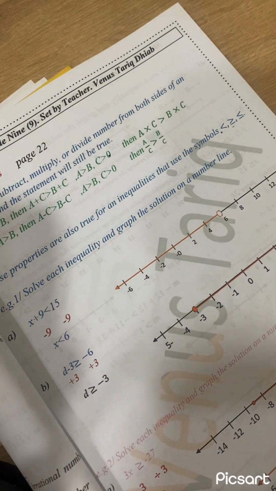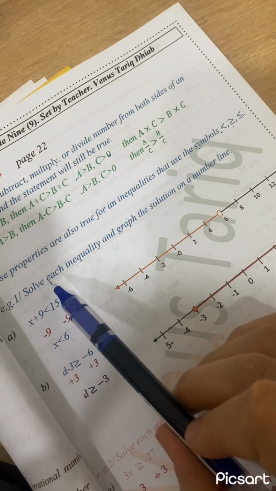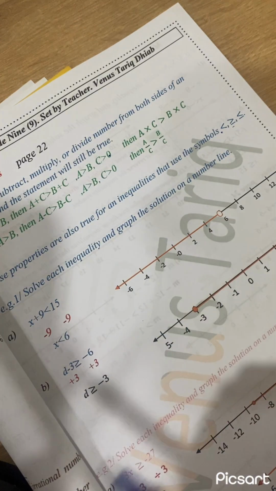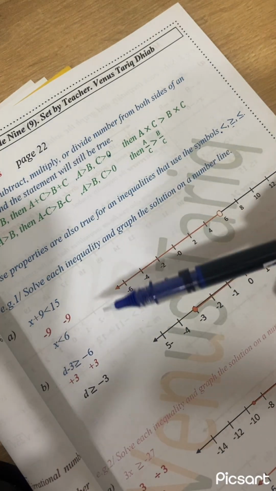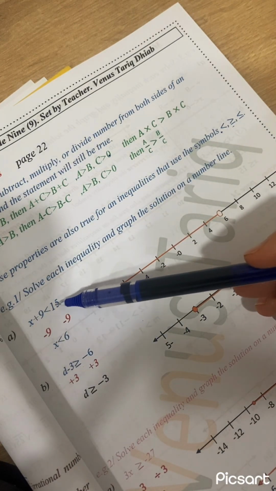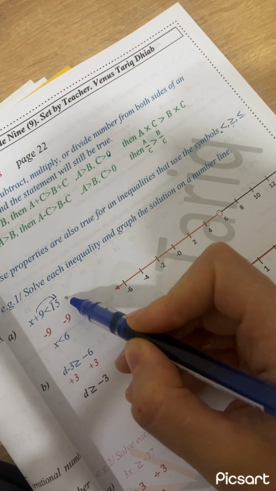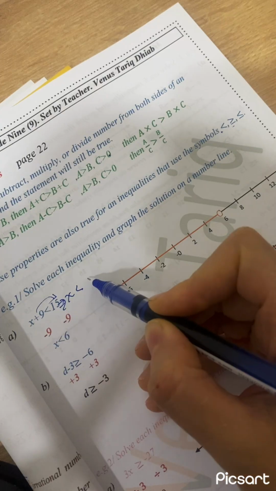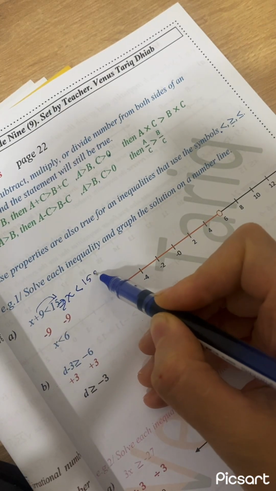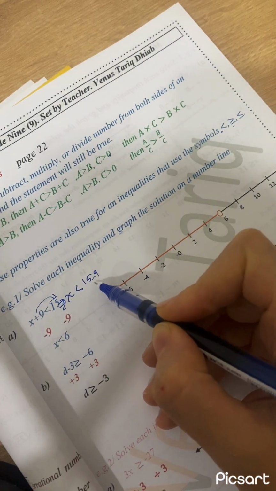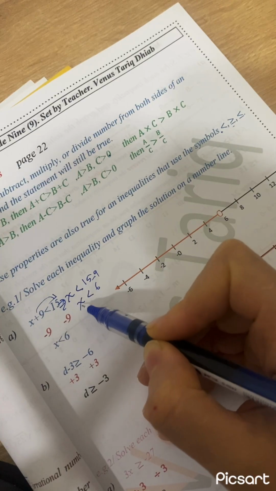In example 1, we have to solve each inequality and graph the solution on the number line. First, we have x plus 9 less than 15. Because we have 9, we move 9 to the other side. We say x less than 15 minus 9. 15 minus 9 equals what? 6. So x less than or equal to 6.